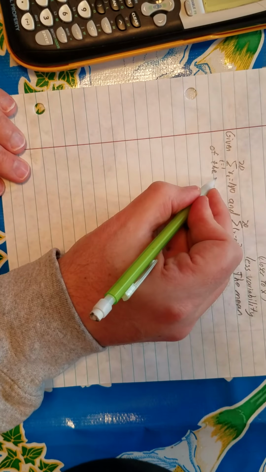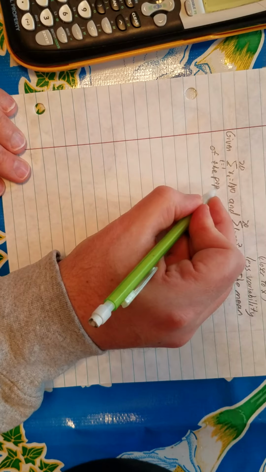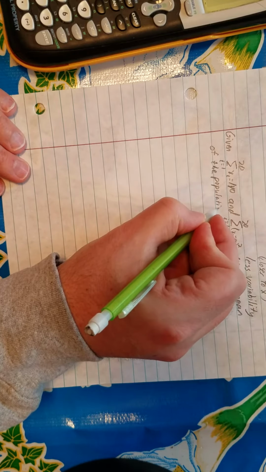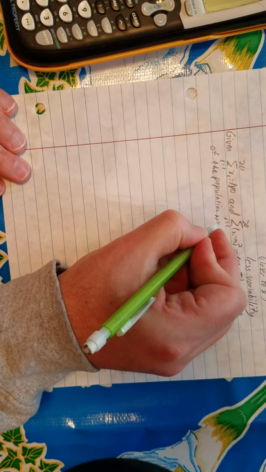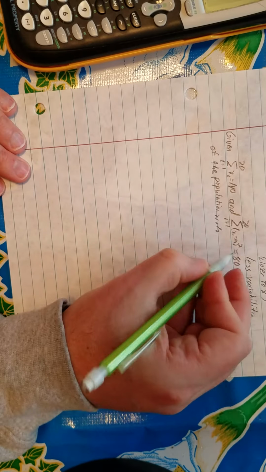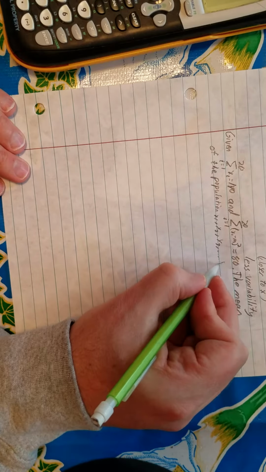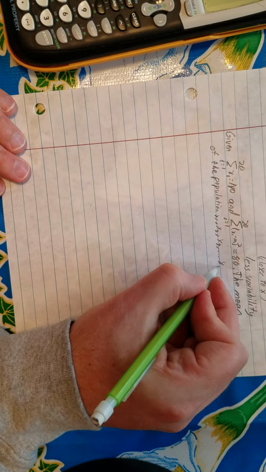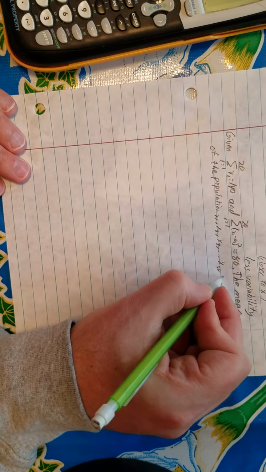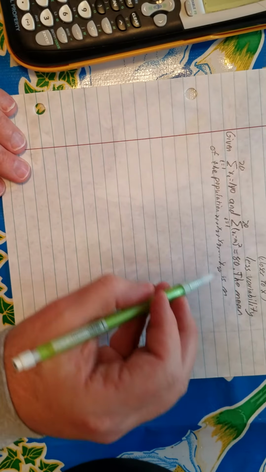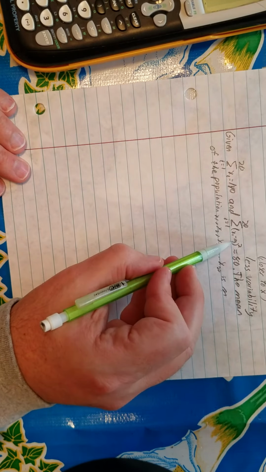The mean of the population, x sub 1, x sub 2, x sub 3, up to x sub 20, is m. So they're saying the mean is m.